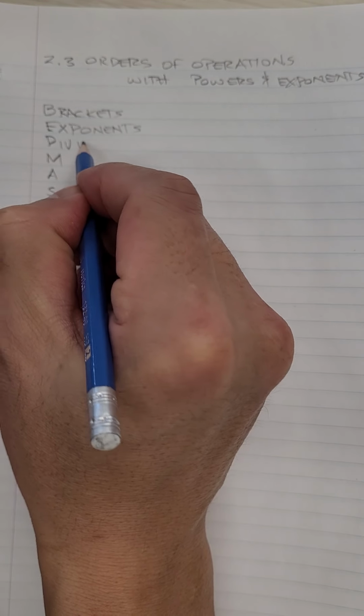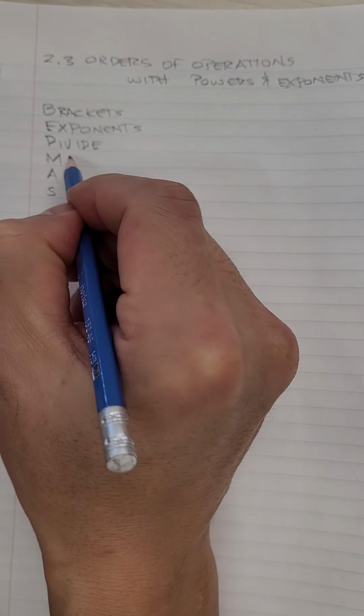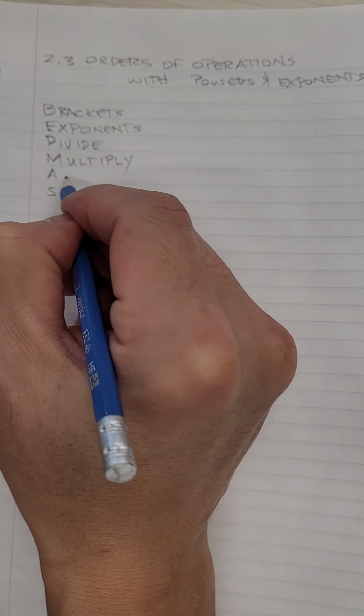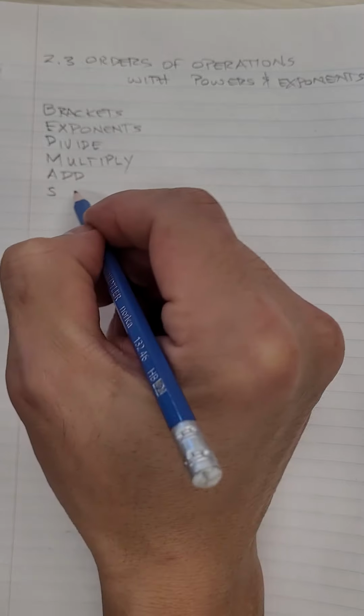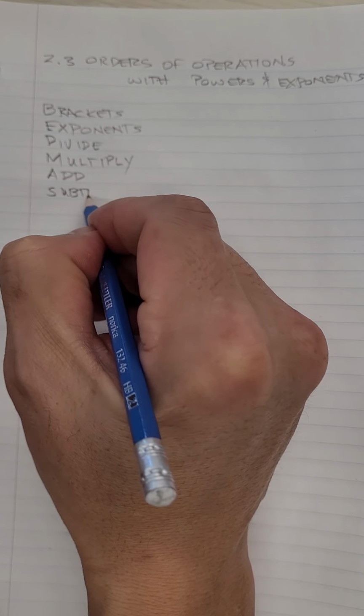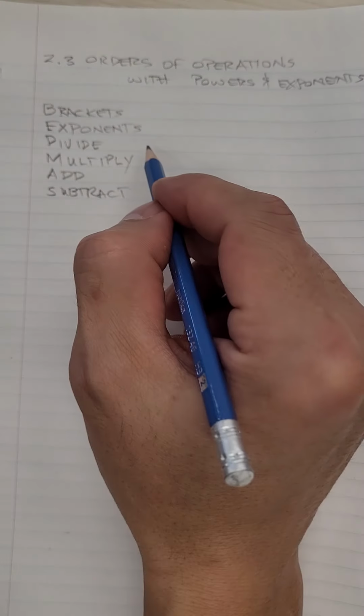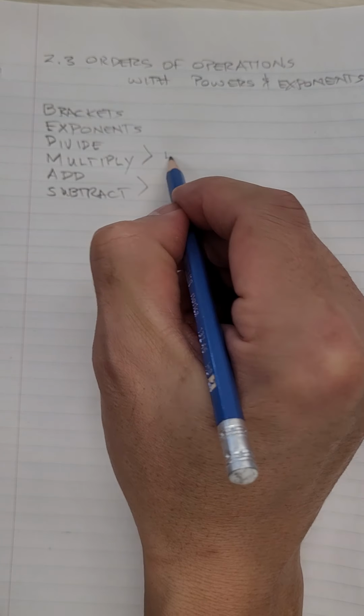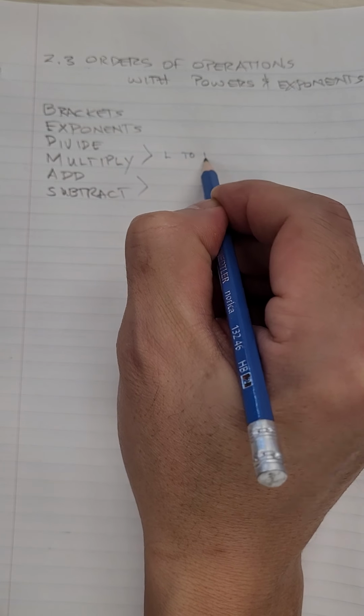Okay, then you do any divisions, then multiply, add, and finally we subtract is usually our last. Again, with these two, divide and multiply, it's whichever one comes first from left to right.